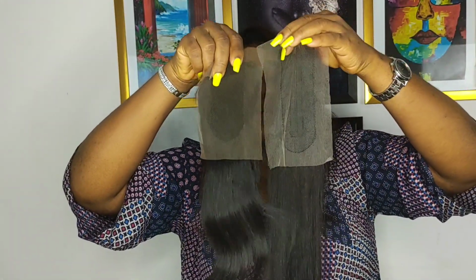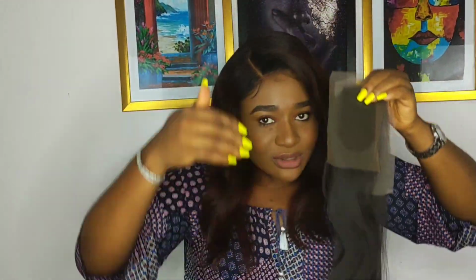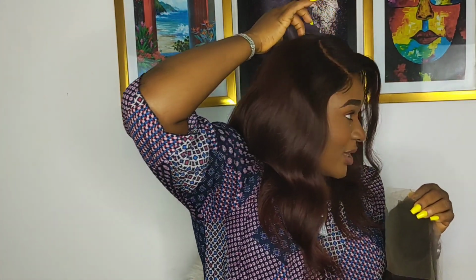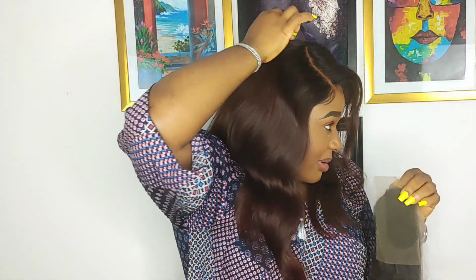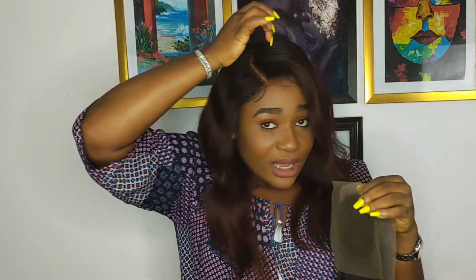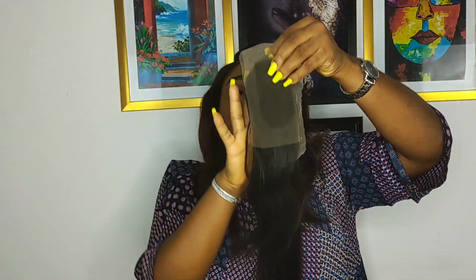So with the 2x6, you have a wider area. You get to have a deep part that gets to somewhere here, whereas with a 2x4 closure, the parting is just going to get to somewhere around here. So with a 2x6 closure, you have a deeper part. With a 2x4, you have a shorter part, but the front area is just 2 inches. So you have just 2 inches coverage in the front of your wig.